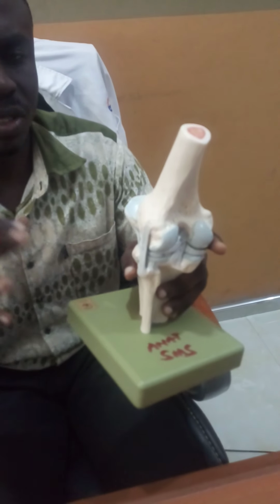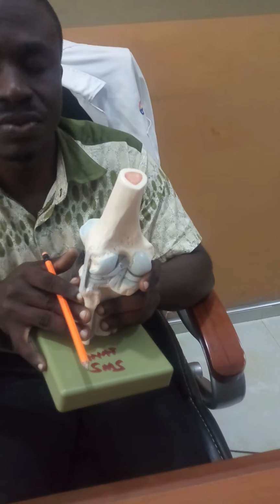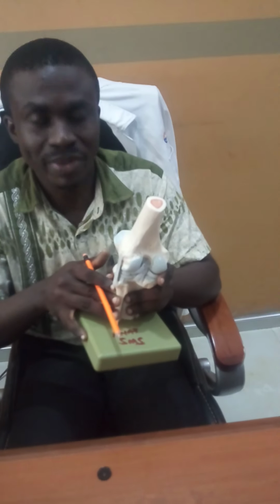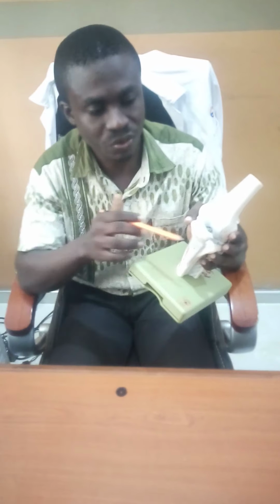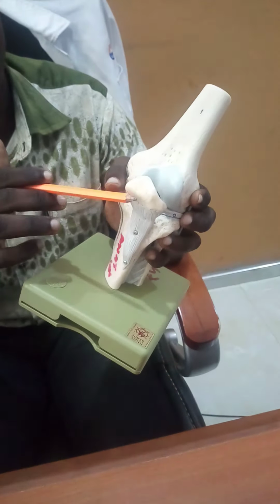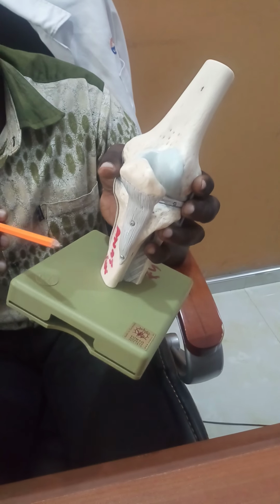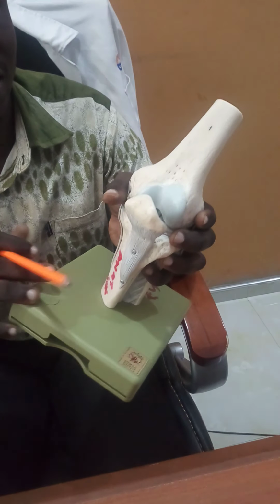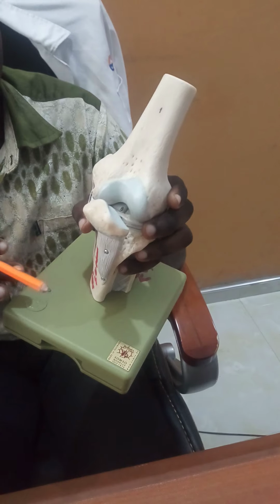Now, we said that we are also going to have these fluid-filled sacs known as bursae, which help to reduce friction at some joints. Now we have several bursae, but notable ones will be the prepatellar bursa, which is subcutaneous, formed between the subcutaneous tissue or the hypodermis of the skin and the patella. That's the prepatellar bursa.